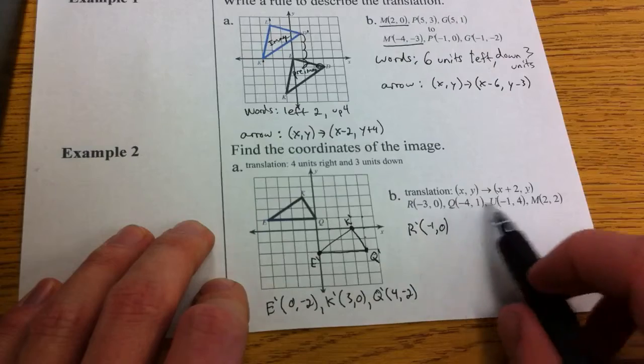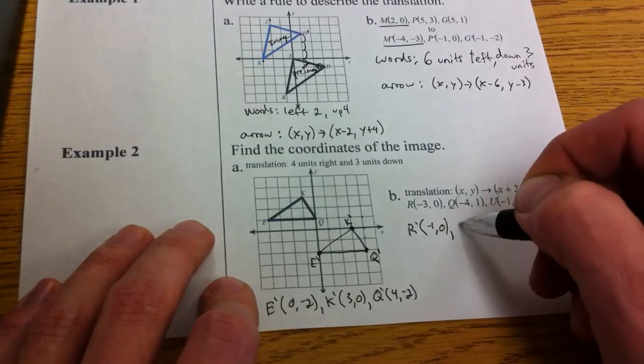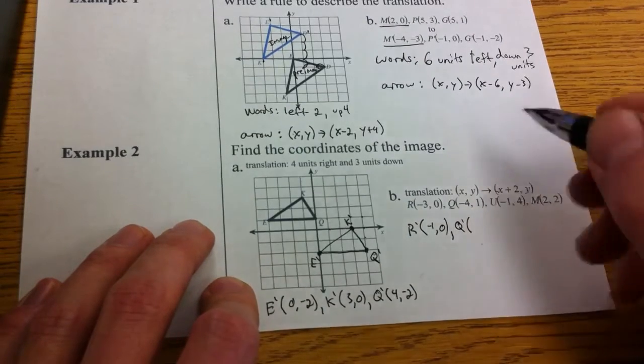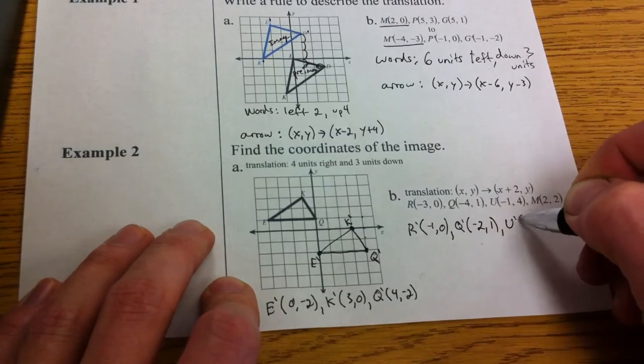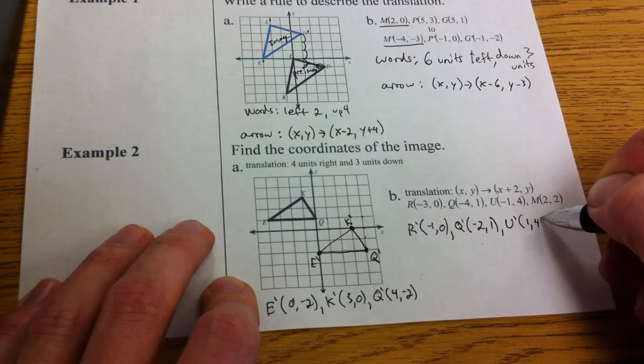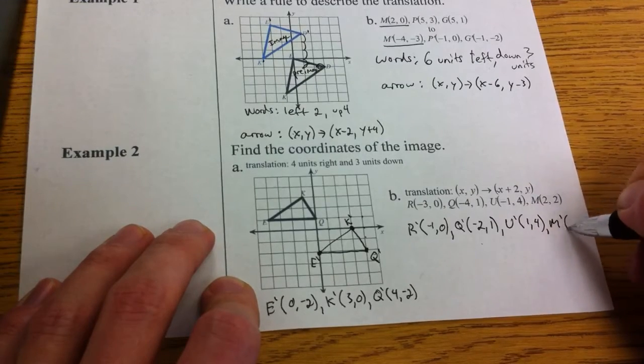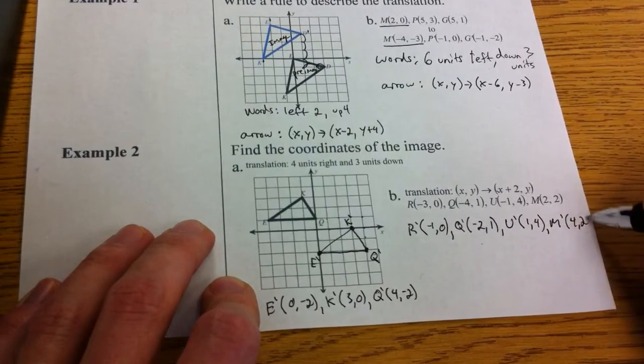Go ahead and pause this video, see if you can get the rest of those coordinates, and then replay it and come back together. I've got Q prime is going to become -2, 1. I've got U prime is going to become +1, 4. And then M prime is going to become 4, 2.